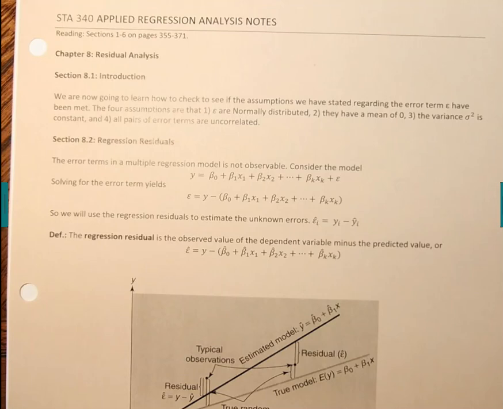In this video, we're going to look at sections 8.1 through 8.3. Alright, so in Chapter 8, we're finally to the part in the course where we're going to look at residual analysis. Up to this point, we've always written assumptions, and we've said, okay, we're going to get to these later on. Well, we're finally there.